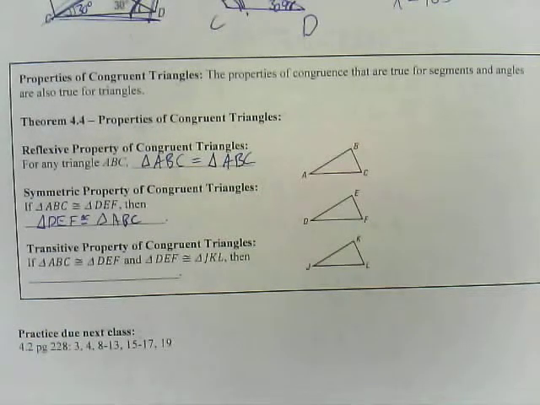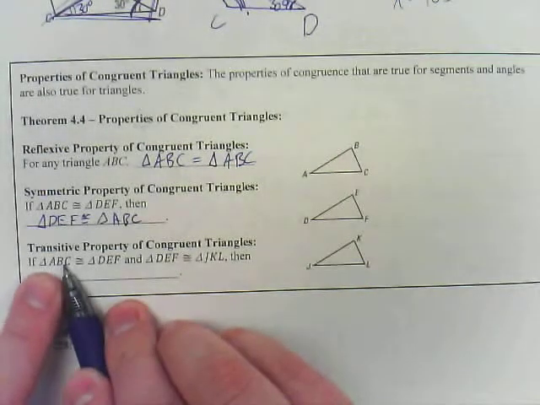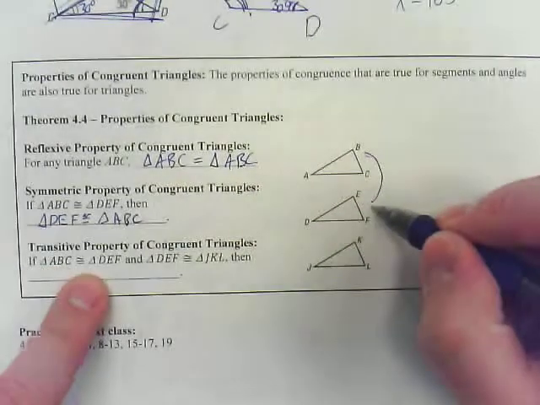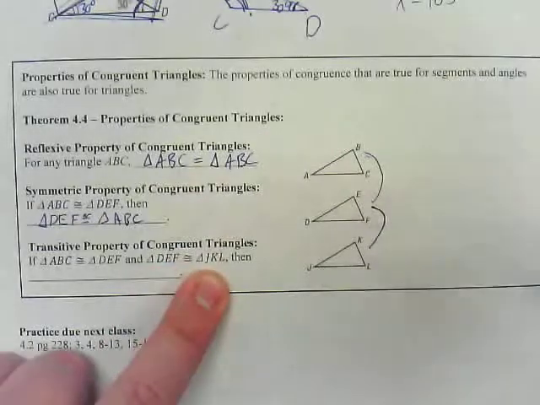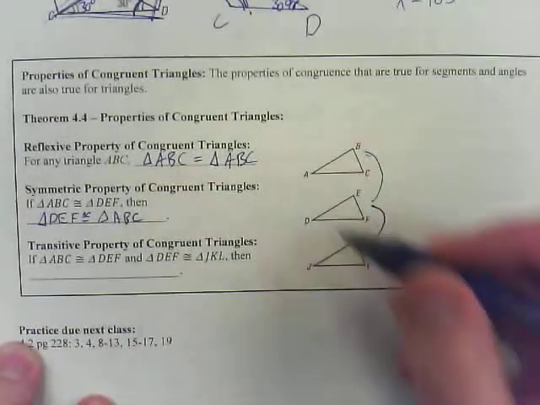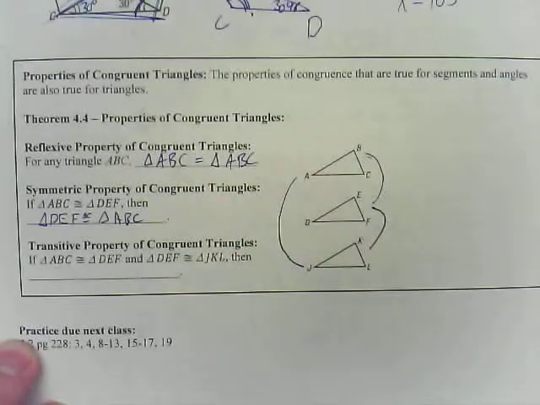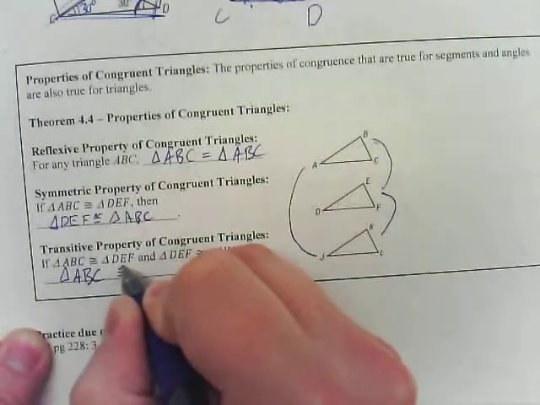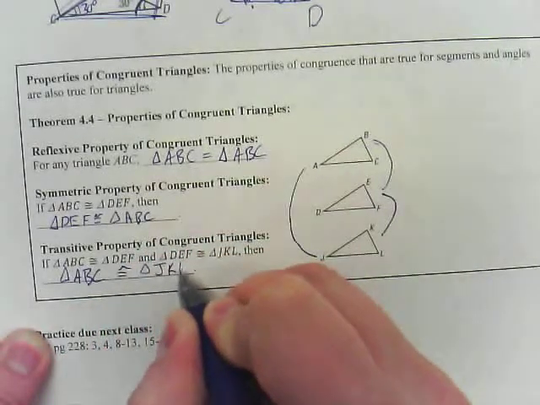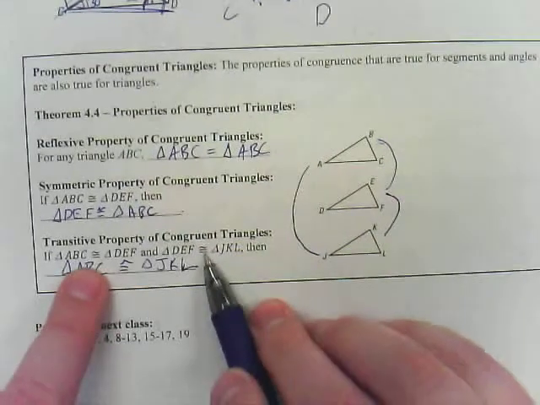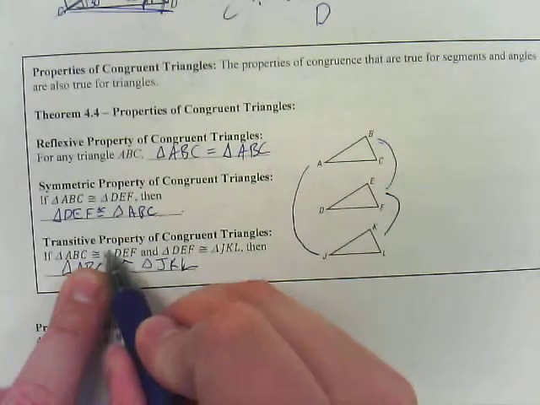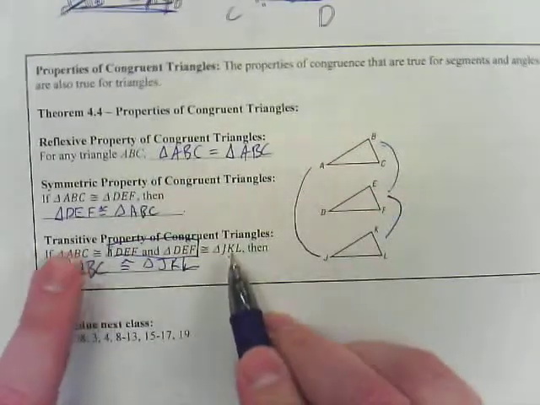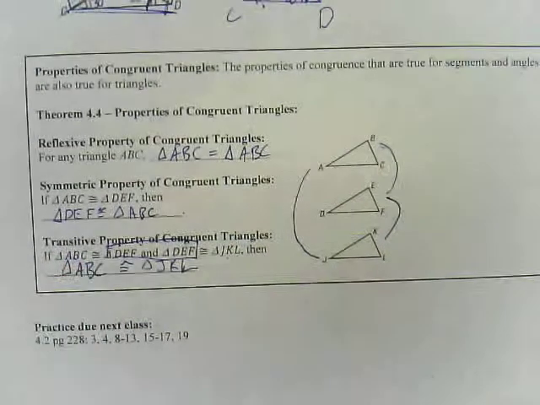Then the transitive property. That one tells us that if triangle ABC is congruent to triangle DEF, so that's these two are congruent to each other, and then if triangle DEF is congruent to triangle JKL, then it must be the case that triangle ABC is congruent to triangle JKL. So we can make that statement exactly as is. Again, we're just mushing together these two congruence statements. We know that ABC is congruent to DEF, and that DEF is congruent to JKL, so that means that these two on the outside must also be the same as each other.